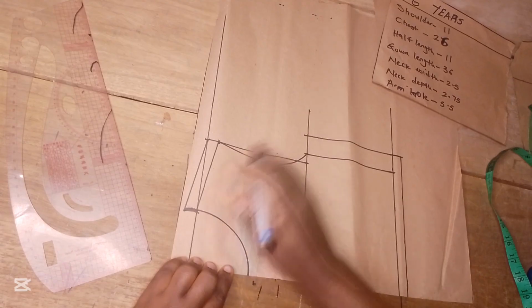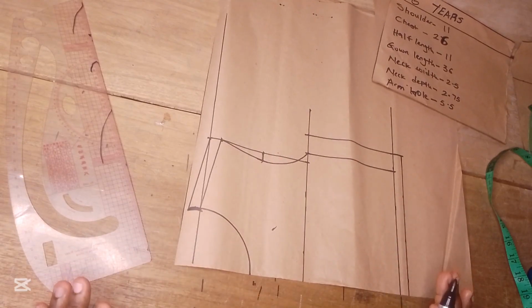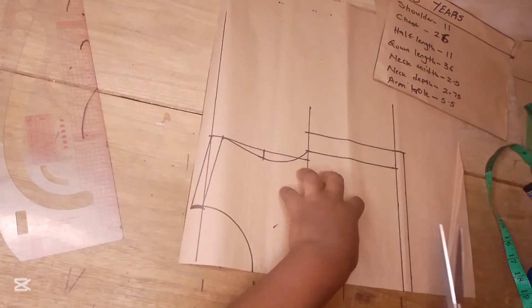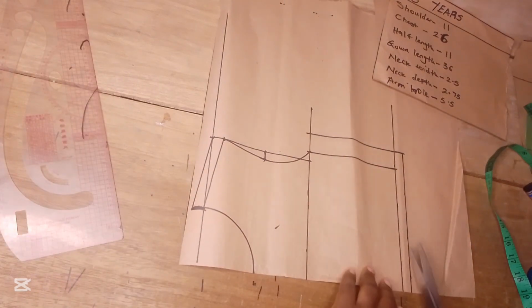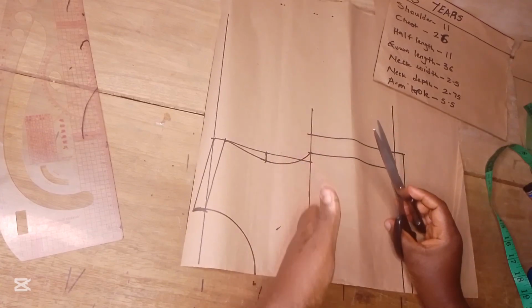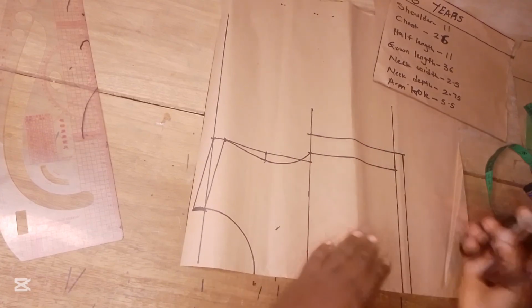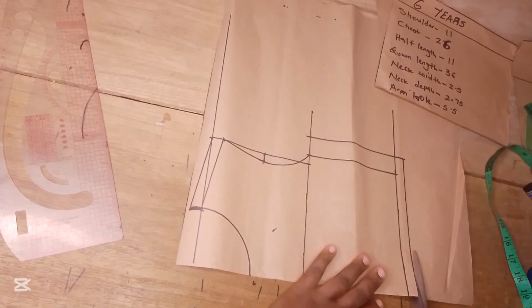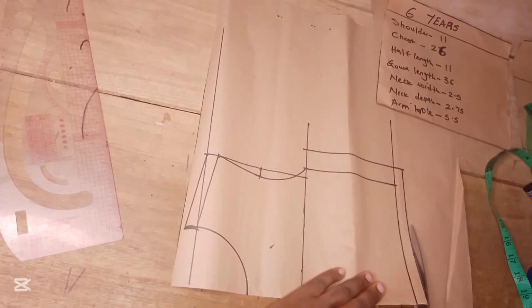So now I'm gonna cut it out, but note this: a 6 years old does not need a dart, okay? Because a 6 years old does not have a bust. The reason why we normally put that is to contour the waist area because of the bust, but a 6 years old does not have a bust, so there's no need for that on a 6 years old clothes.